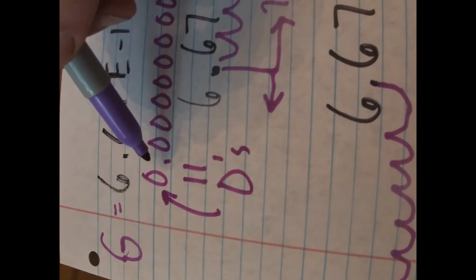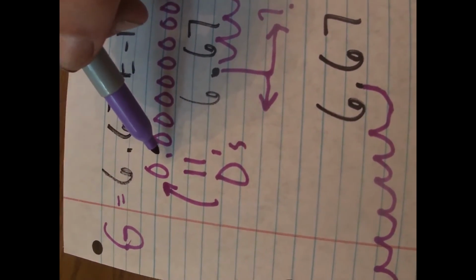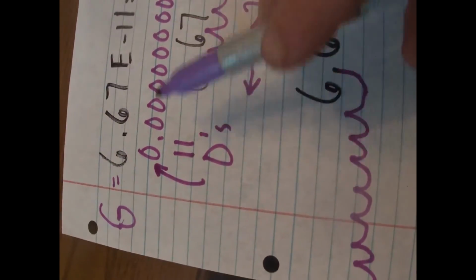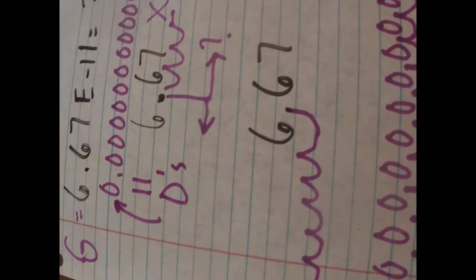All right, and so now you can see that this number is 6.67 with zeros in front. There are 11 zeros there, wasn't there? You have to use one to hold your decimal place setting, but you can do that.